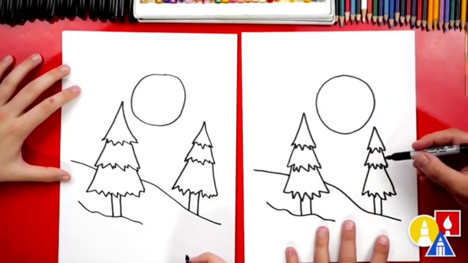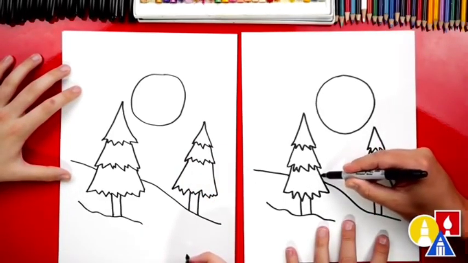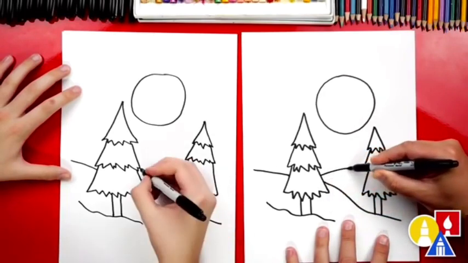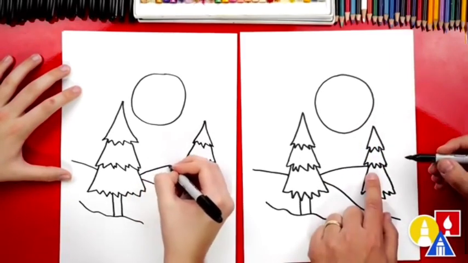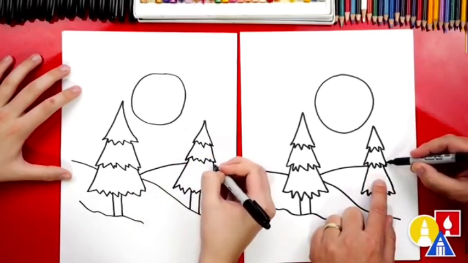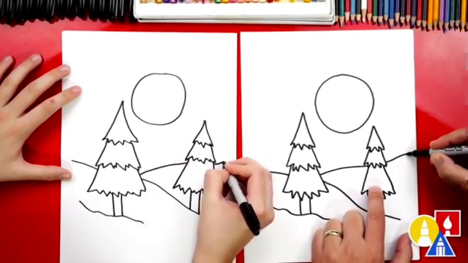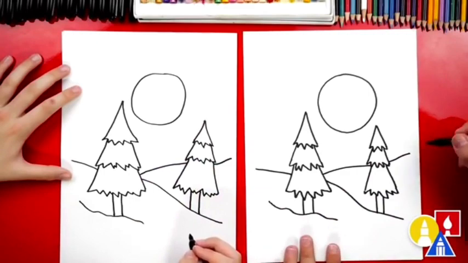Now let's draw another hill going the other direction. I'm gonna start here, maybe connect to the tree, and then we're gonna come over here, connect to this tree. We'll imagine it going behind and then coming up over here and ending on the edge of our paper.